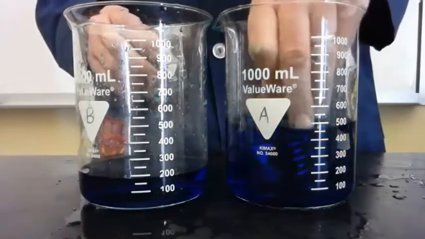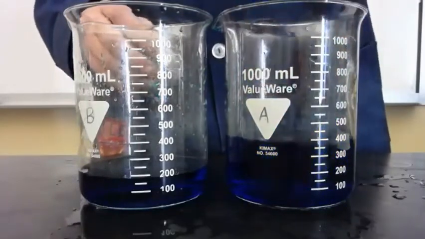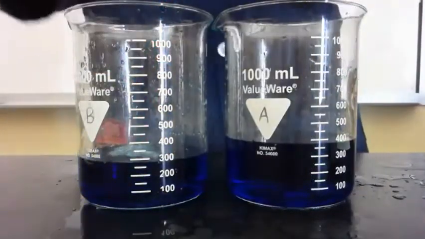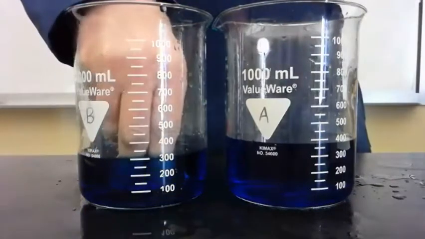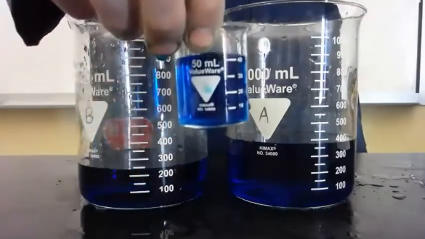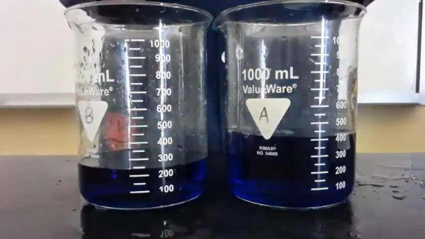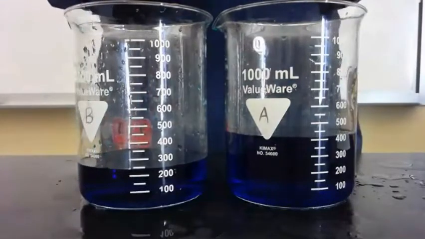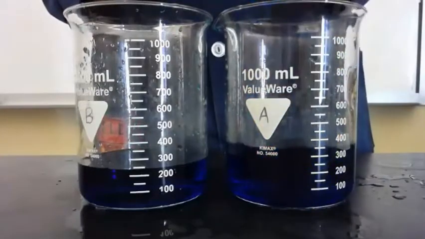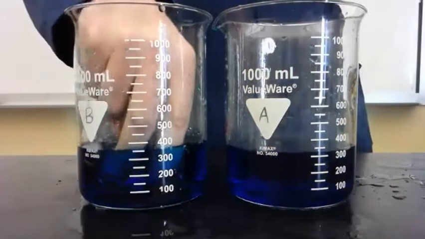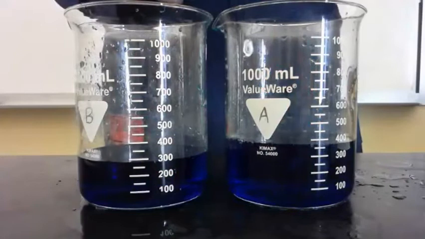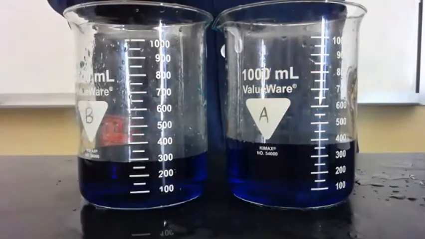So now with cycle 3, notice that the 100 milliliter beaker is all the way filled up. And then I fill up the 50 milliliter beaker from B to A. Notice there's more in there now. And I pour that back into A. This is the end of cycle 3. Now I do it again. This is cycle 4, so record data for cycle 4.